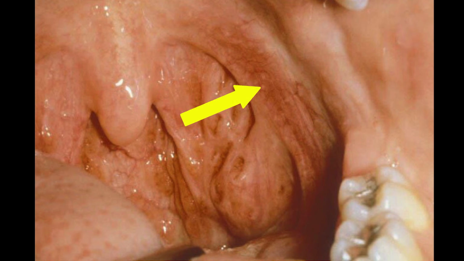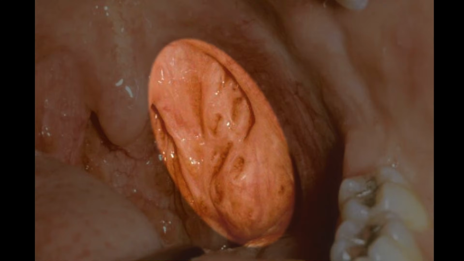Identify the palatoglossal arches that mark the actual boundary between the mouth and the pharynx. Behind the palatoglossal arches, you can localize the palatopharyngeal arches. These two structures create the tonsillar fossa that contains the palatine tonsils.